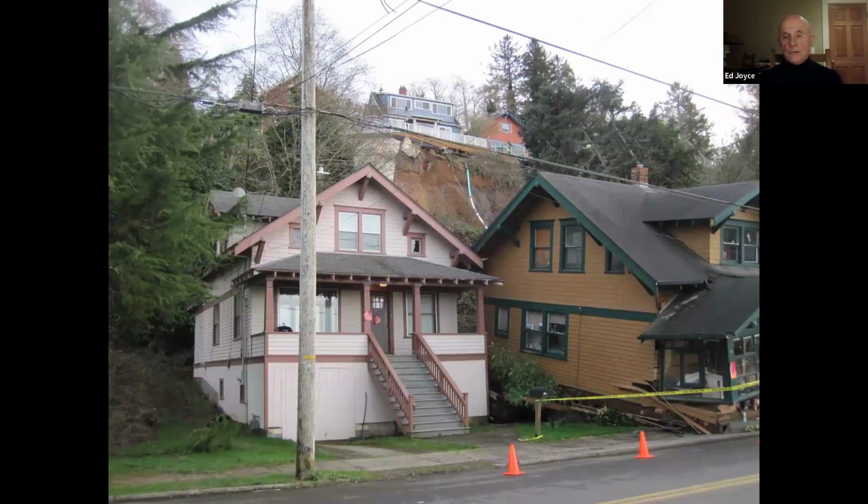And you can see here's the same house. That green trimmed house on the right is the house that I just showed you. And if you look behind the house, you can see what caused it. That hill became oversteepened, and the whole thing just caved in, pushing the house off its foundation. And that gray house up top would not be a good piece of real estate for someone to own.